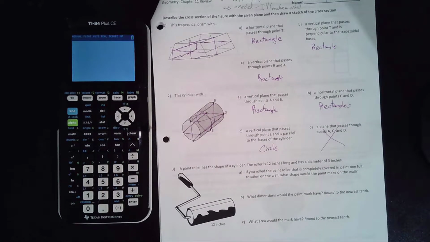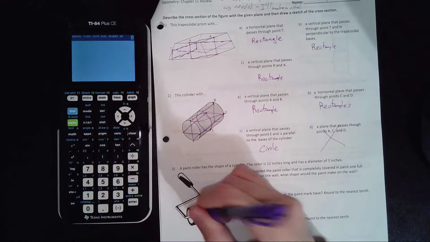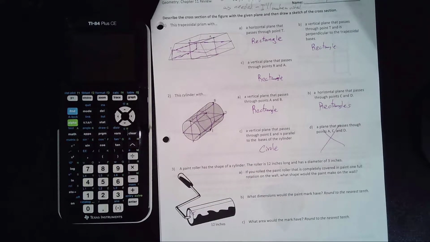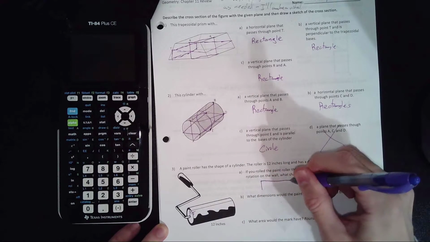Anyways, so number 3. A paint roller has the shape of a cylinder. The roller is 12 inches long and has a diameter of 3 inches. So that means the radius has got to be 1.5. It says if you rolled the paint roller that is completely covered in one full rotation on the wall, what shape will it make? I mean, you could imagine rolling paint over a wall here. It's going to create a rectangle.